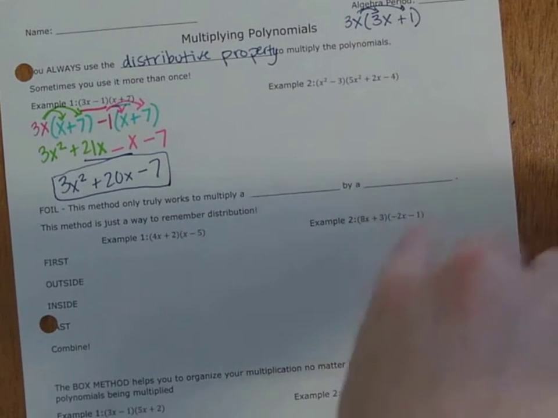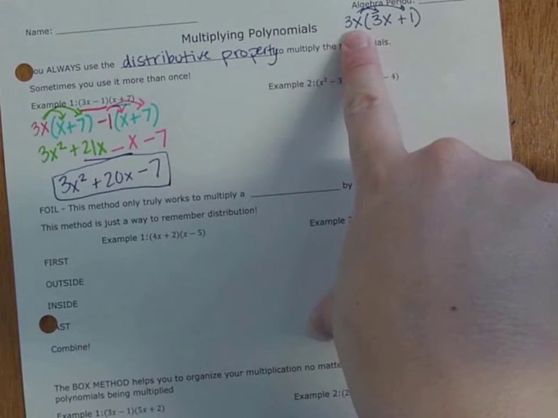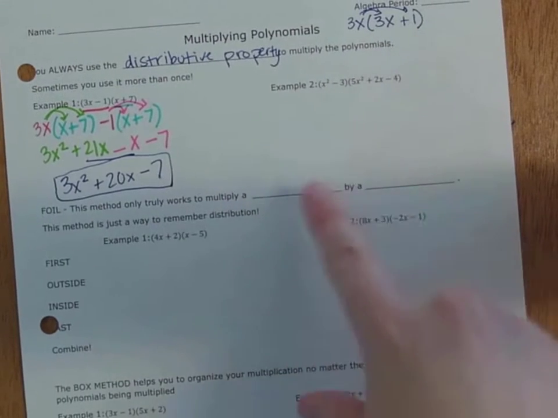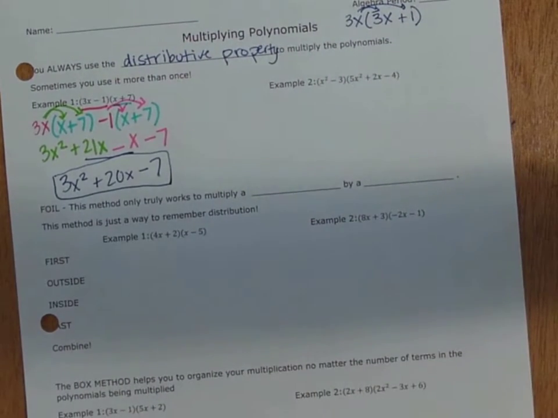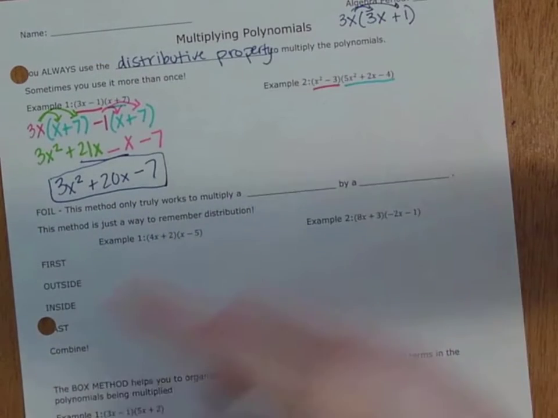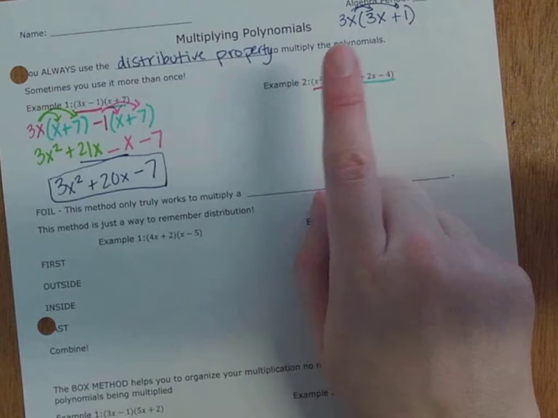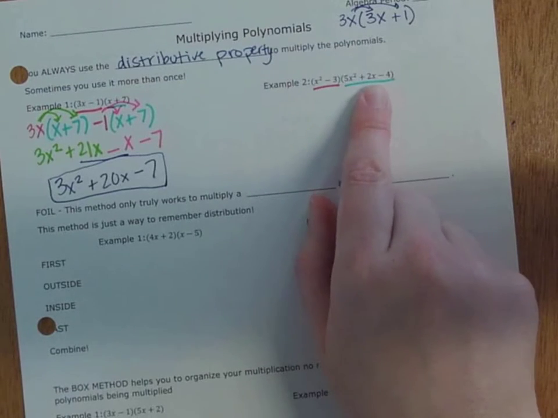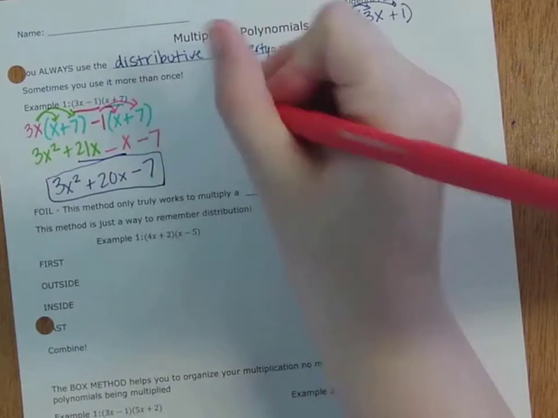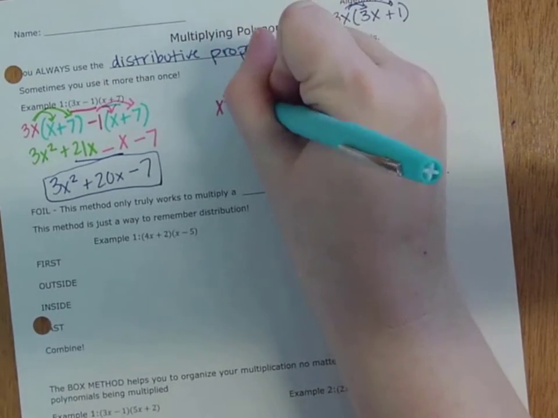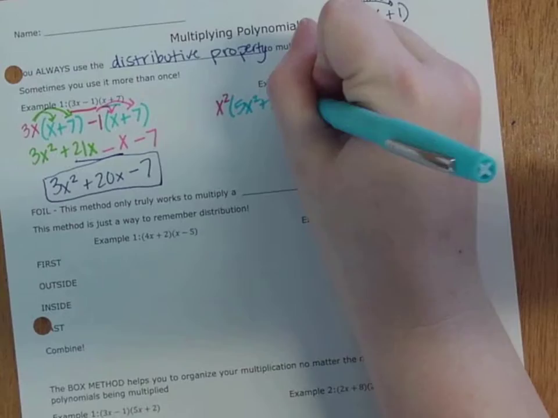Remember, sometimes you would have to multiply your monomial across 3 or more terms. So we're going to do that with a binomial and a trinomial here. Everything in my first binomial is going to be multiplied across everything in my second polynomial. X squared will be multiplied with everything in 5x squared plus 2x minus 4.